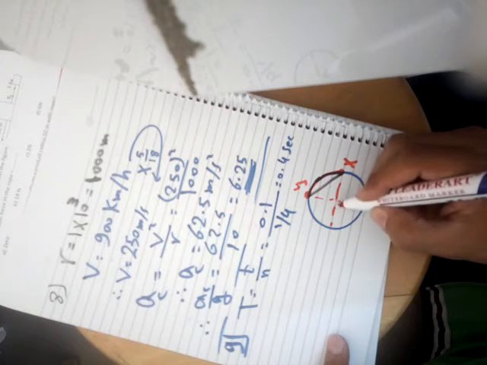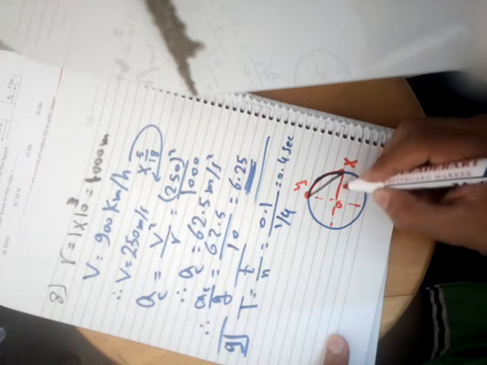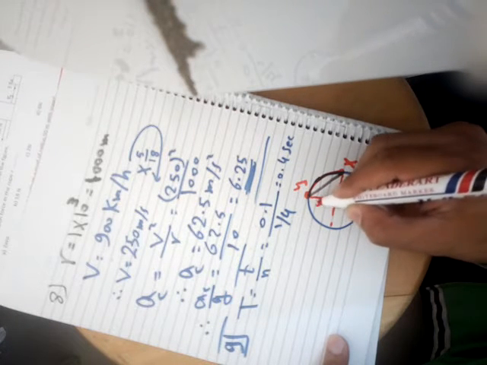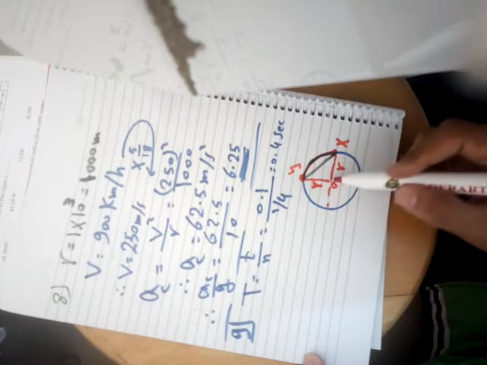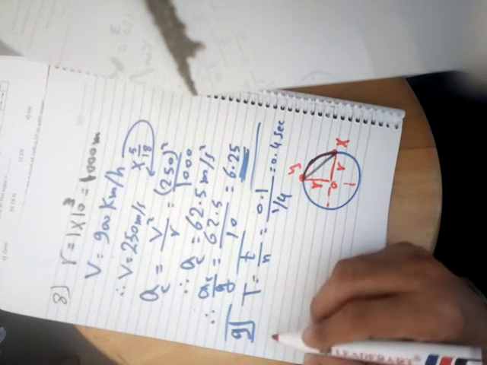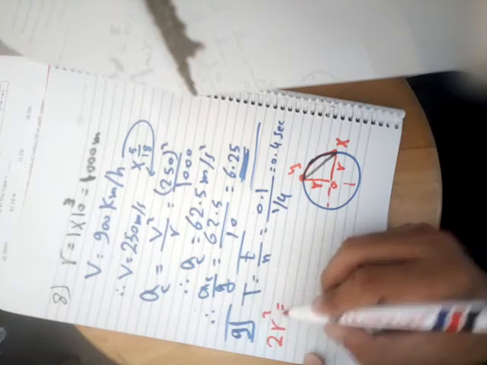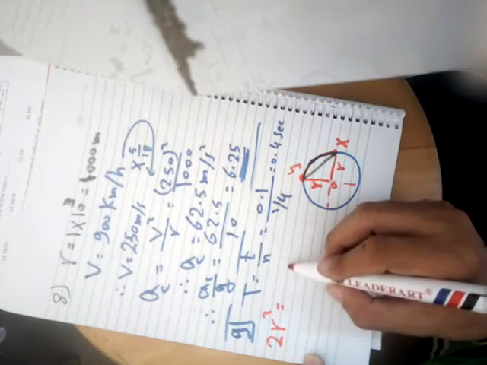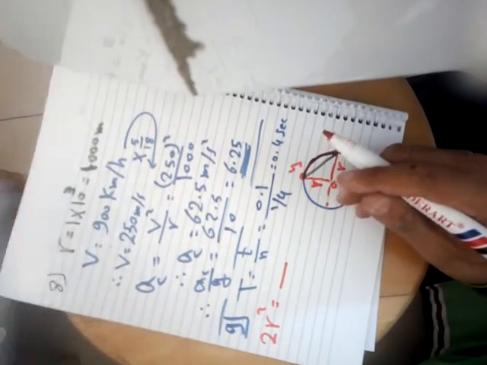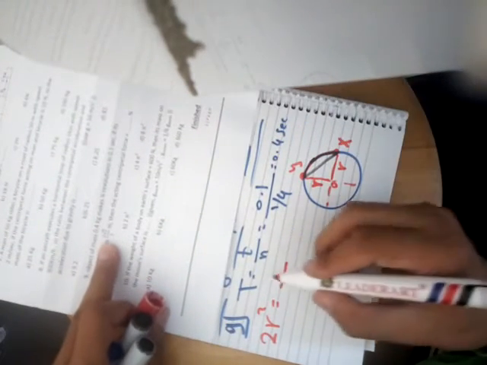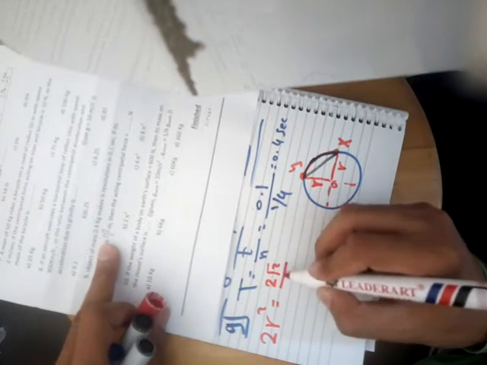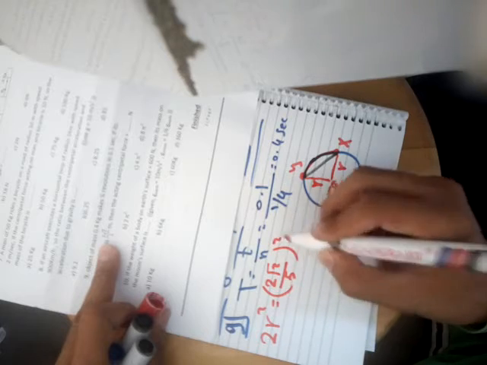And from O to X is the radius, from O to Y is the radius. From Pythagoras, r power 2 plus r power 2 equals XY power 2. That means 2r power 2 equals displacement power 2. The displacement in our given equals 2 root 2 over 5, power 2.